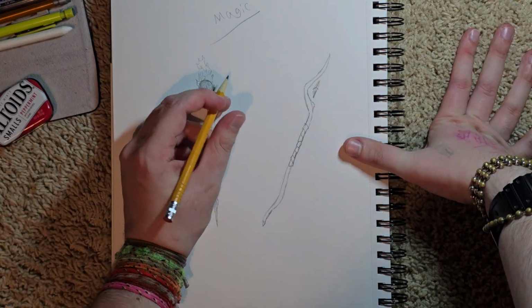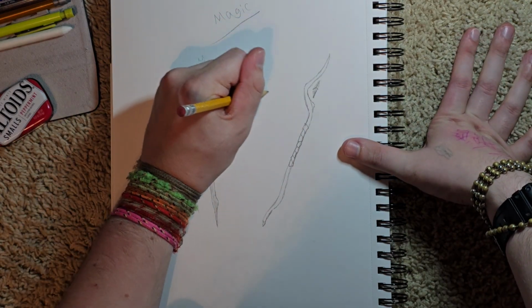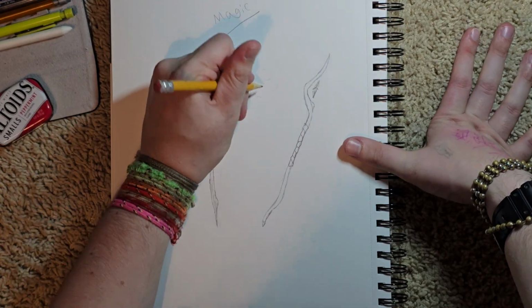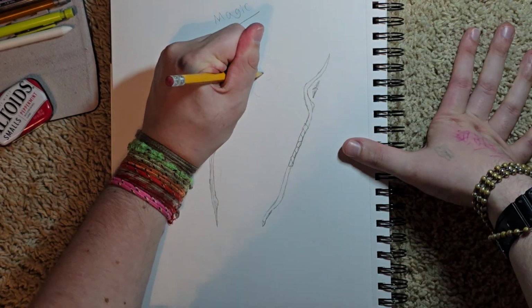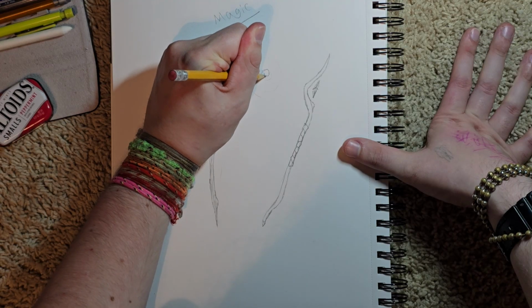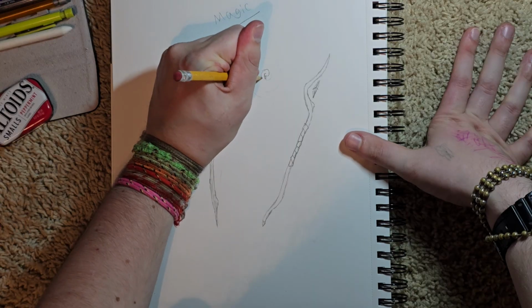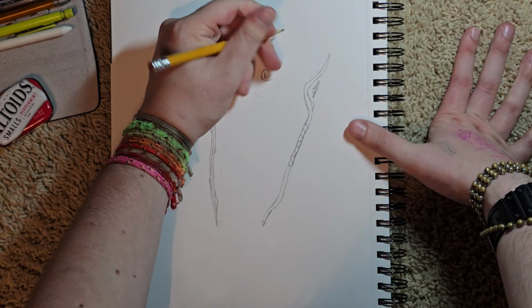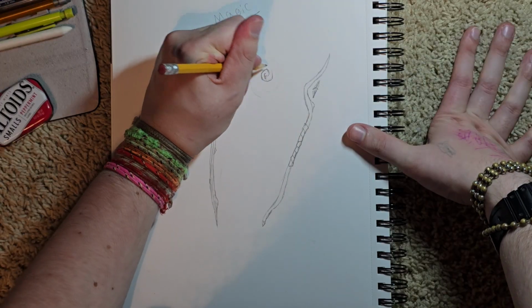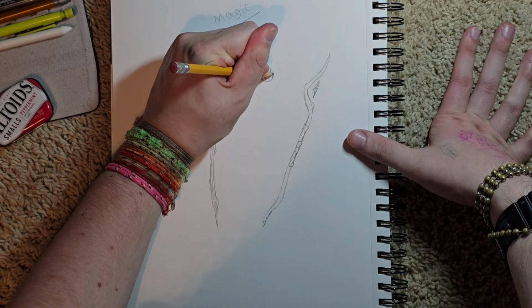Not necessarily the best staff I've ever drawn. Alright, what if we draw a swirly staff? Maybe not that big, but let's go ahead and give this a shot. We'll go ahead and go like that for a starting. Alright. There we go. Oh wait, I didn't think that through, did I?